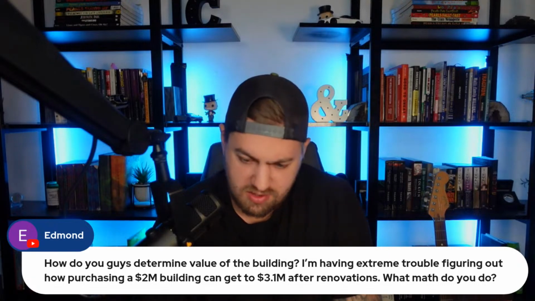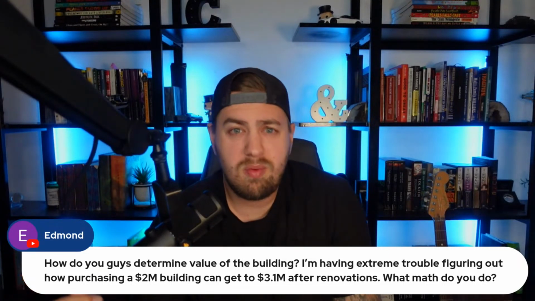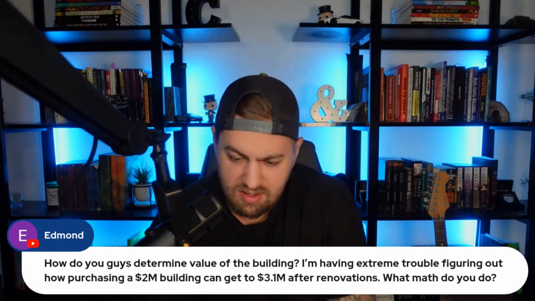Property Management is also an S corp. How do you guys determine the value of a building? Well, we buy almost all commercial multifamily, so it's going to be NOI and cap rate.